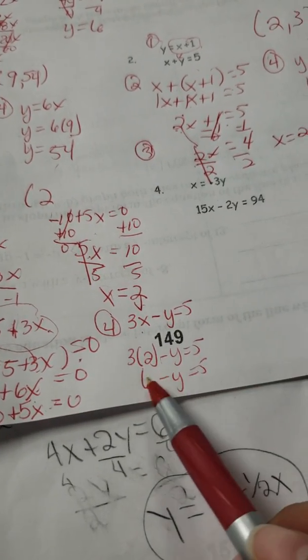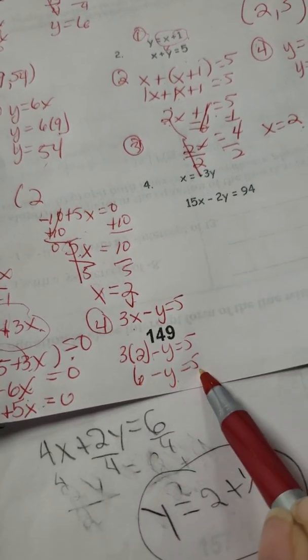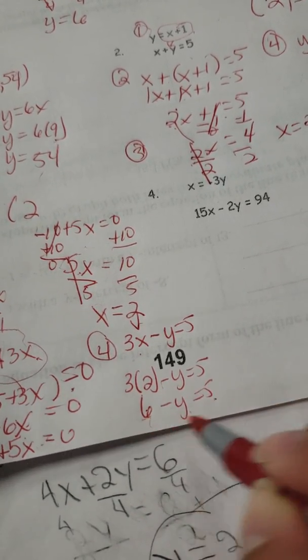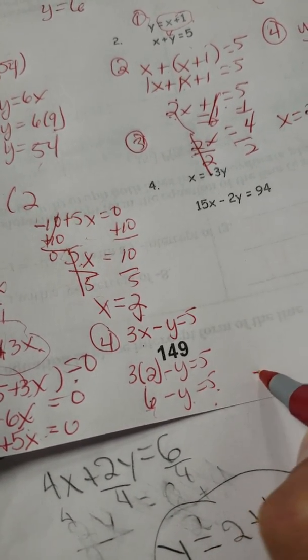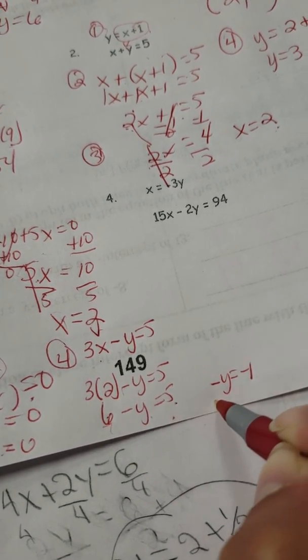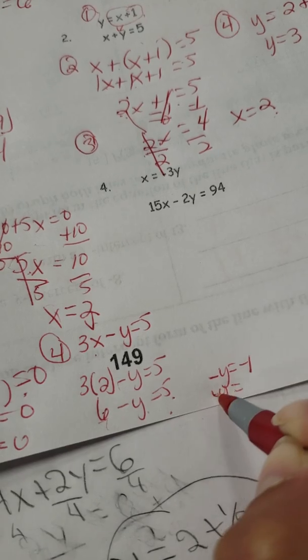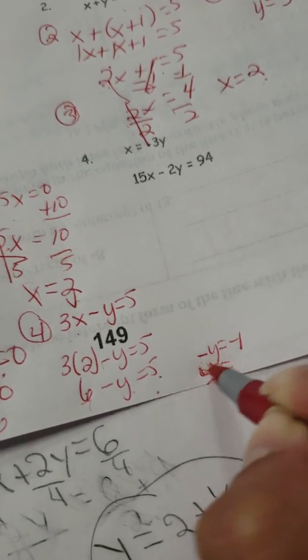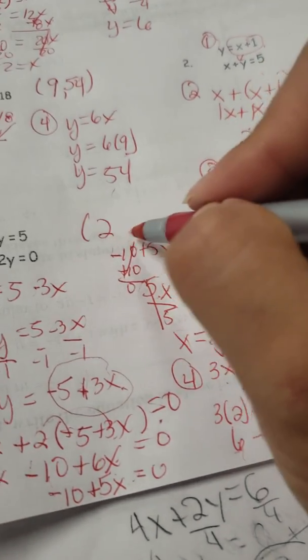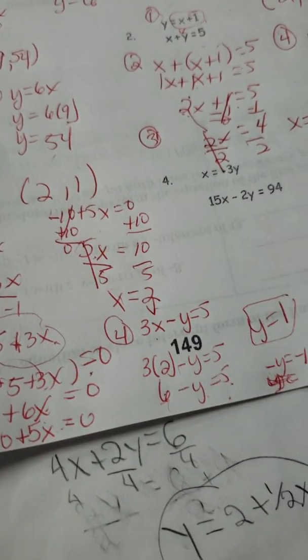You can kind of already figure out that it has to be 6 minus 1 equals 5. If you want, you can just stop there, or you subtract a 6 from both sides, which will leave me with negative y equals negative 1. And then divide everything by negative 1, which will change the sign to a positive y. Positive y equals positive 1. So go back here and put a positive 1.